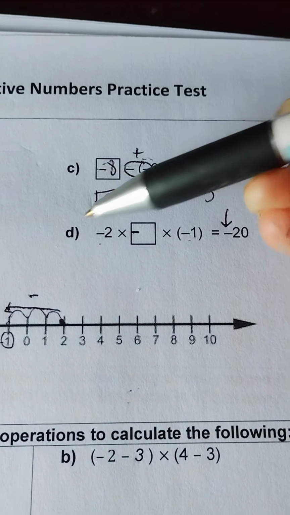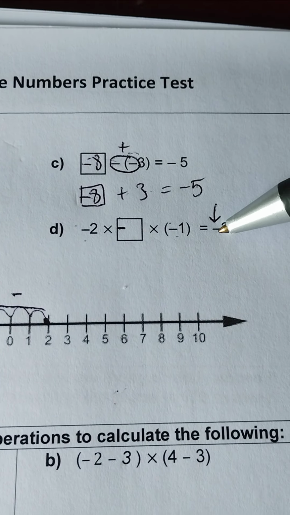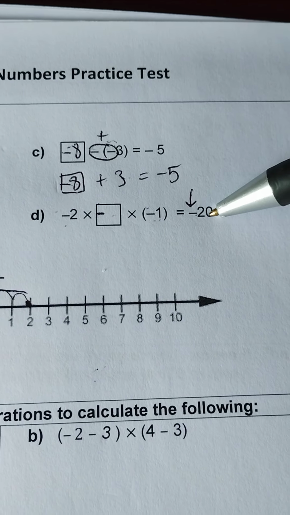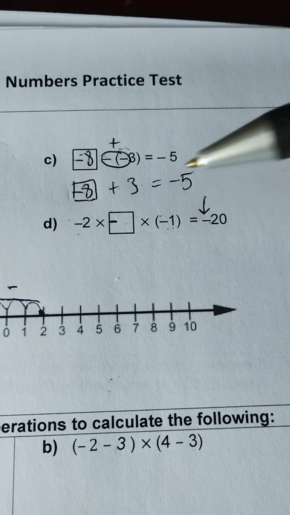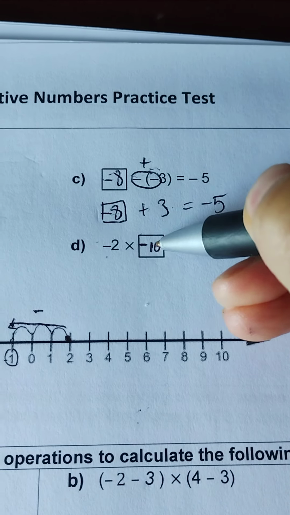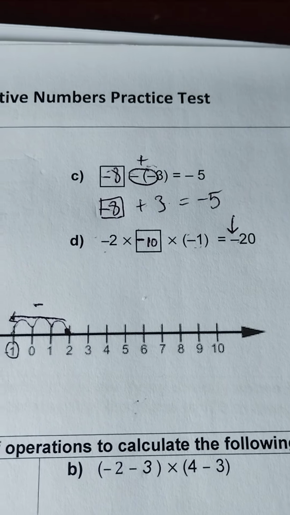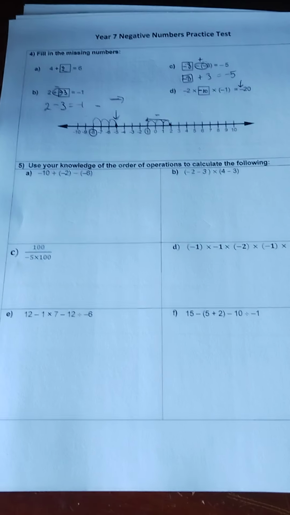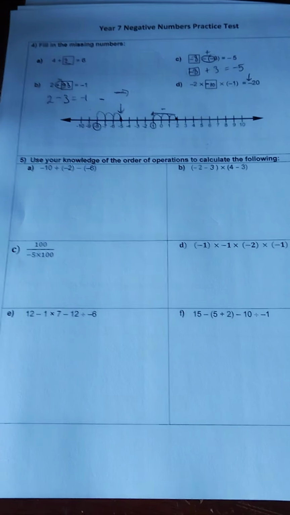That's my first step. So 1, 2, 3 negatives will make a negative. Now, what's 2 times something times 1 to give me 20? Well, the 1 won't make a difference, but I know 2 times 10 gives me 20. So it must be -10. And that's it.